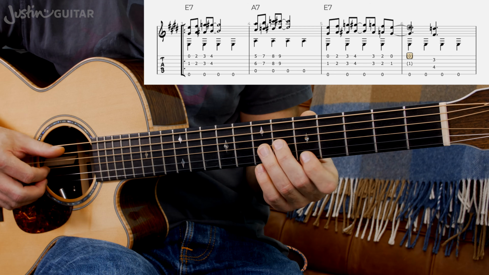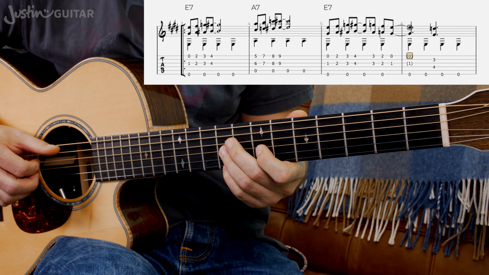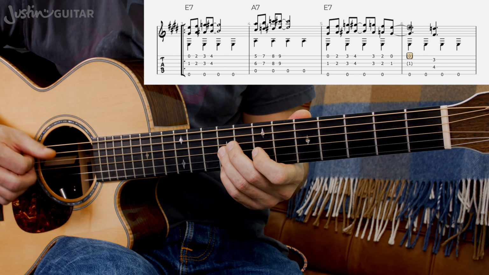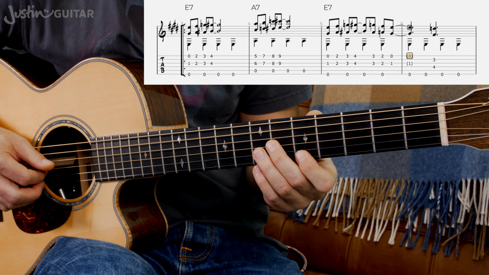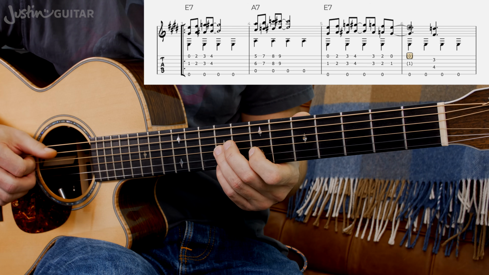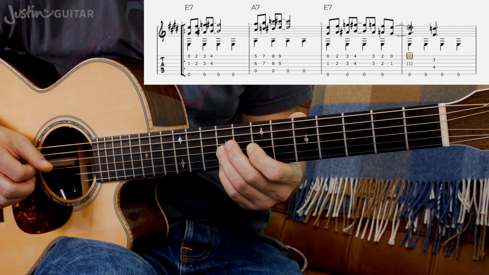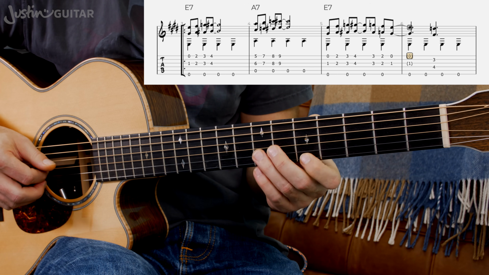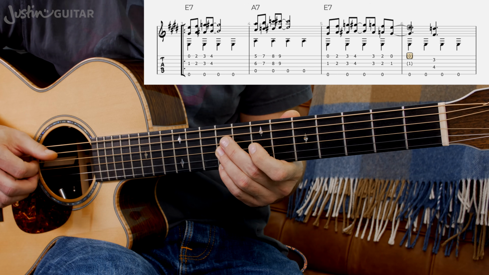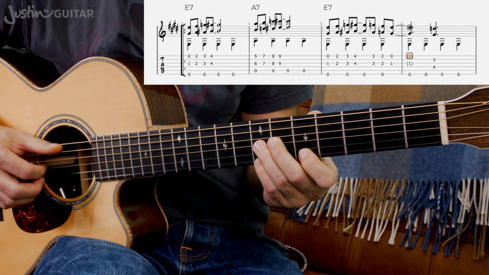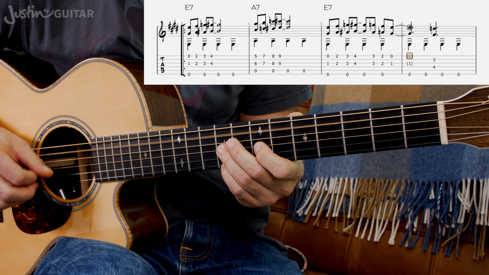Dropped a bass note there somewhere, it's fallen on the floor. But again, this is what you want to be doing, just really slowly thinking about together, separate, bass, bass. 1 and 2 and 3, 4. 1 and 2 and 3, 4.